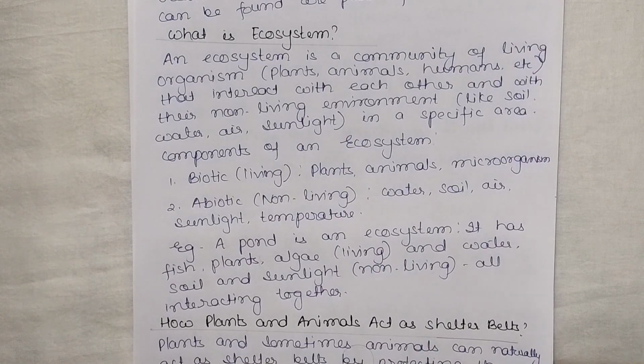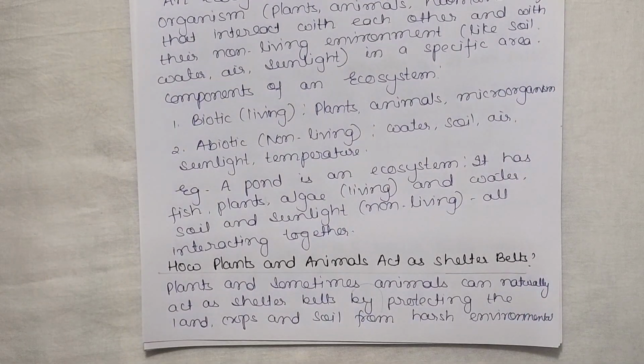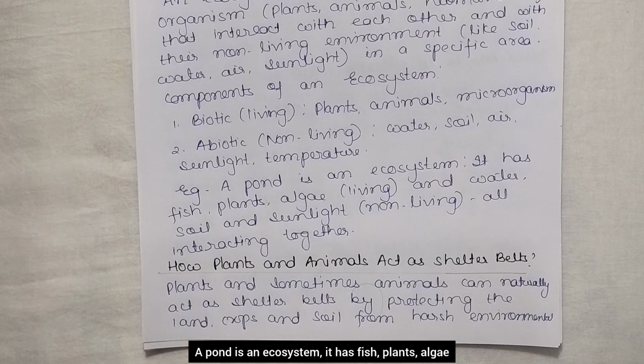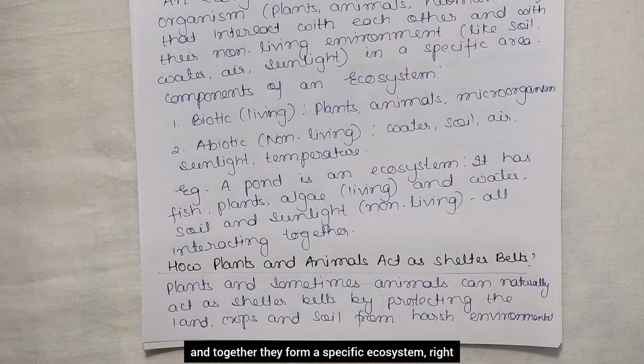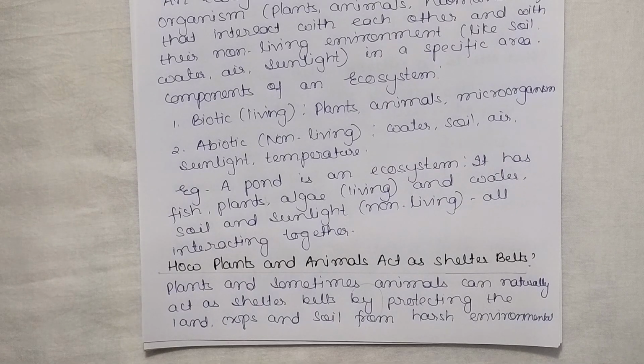For example, a pond is an ecosystem. It has fish, plants, algae, they are living, and water, soil and sunlight, they are non-living. So all are interacting together, and together they form a specific ecosystem, right? So this is about the ecosystem.